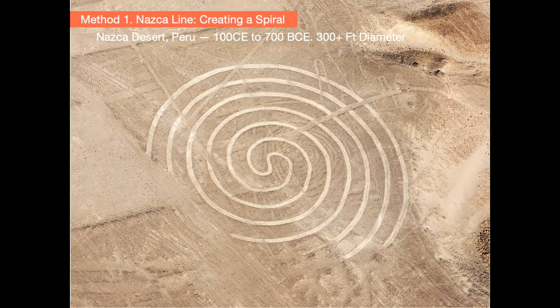The first method was inspired by the spirals etched into the Nazca Desert in southern Peru. It is possible that a single person could have created this roughly 300-foot diameter Nazca line spiral using a rope with attached evenly spaced rings and a pole and a stick.